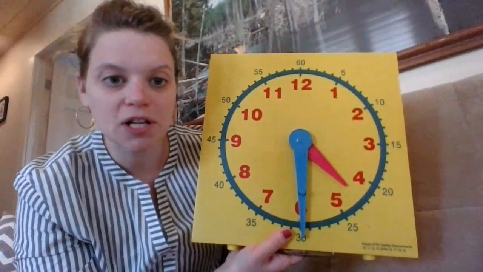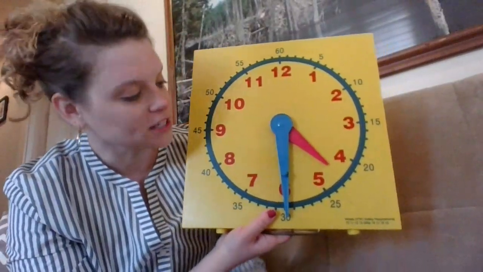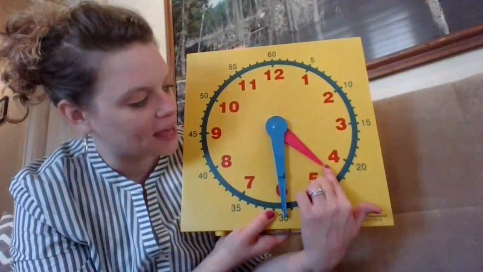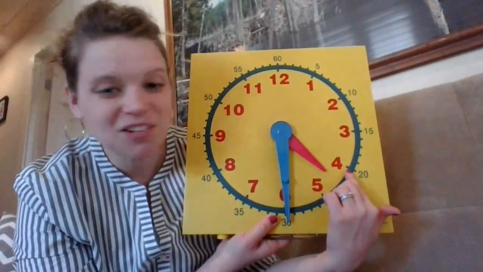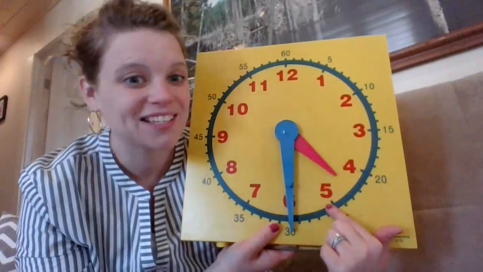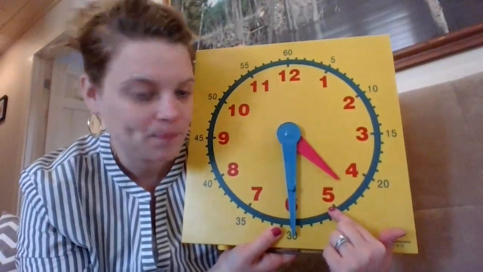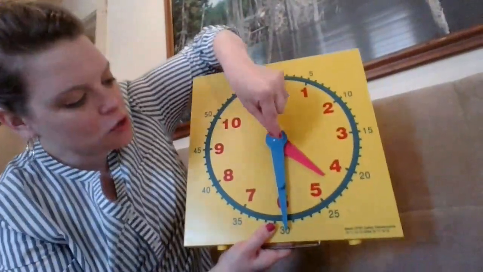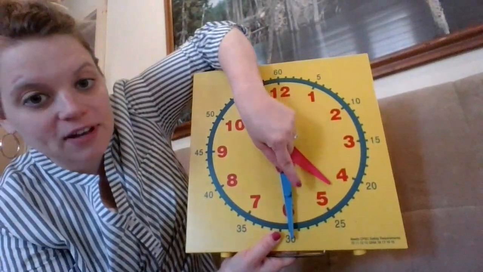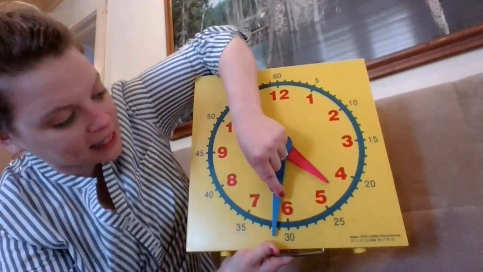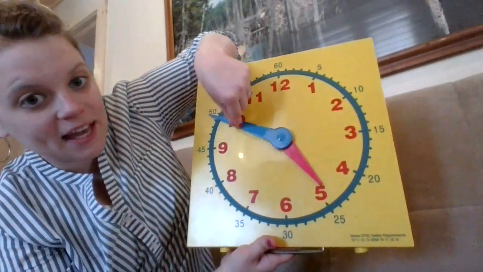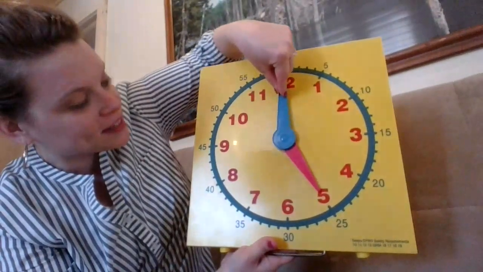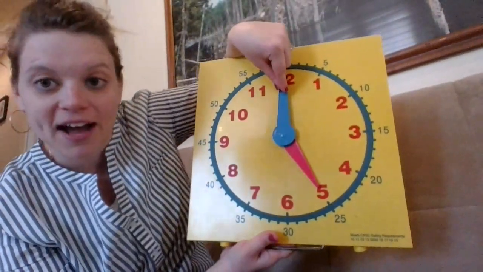So go ahead and look at your clock at 4:30, and what do you notice over here? My red hand isn't really touching the 4, and it's not really touching the 5. It's somewhere in between them, right? Because as my big hand moves closer to 5 o'clock, watch what my red hand, my little hand, does. It moves slowly to the number 5.